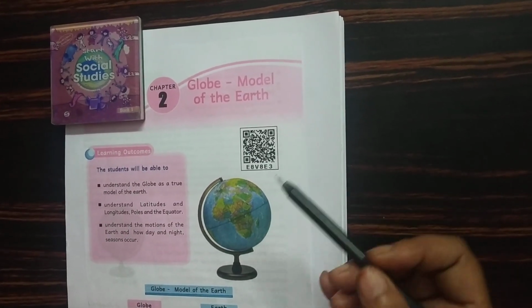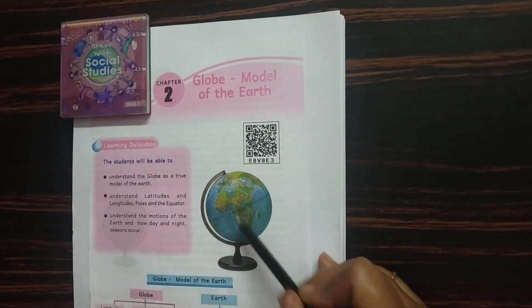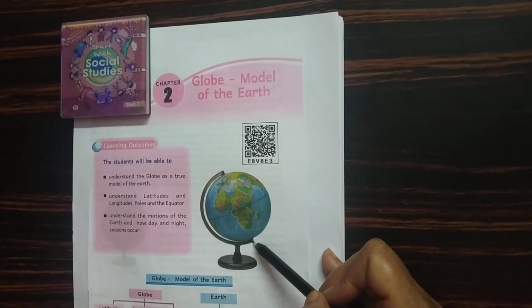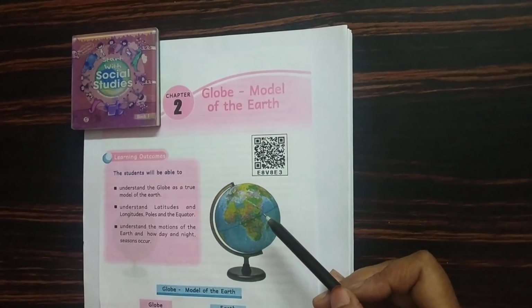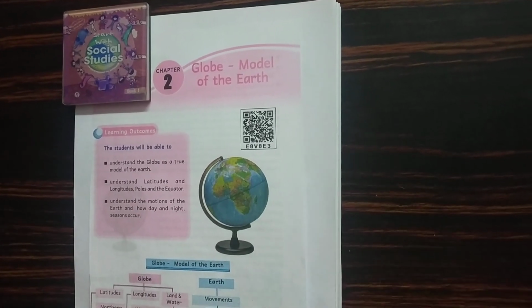In this lesson, you will learn about the globe, a true model of the earth. You will understand about the latitudes, longitudes, poles, and the equator, and the motions of the earth and how day and night and seasons occur, children.